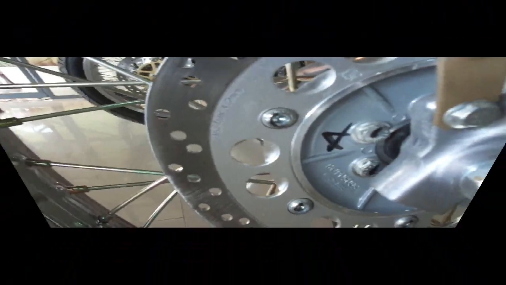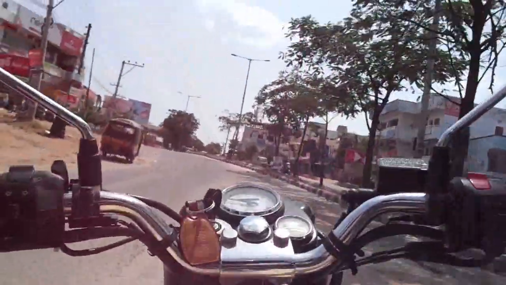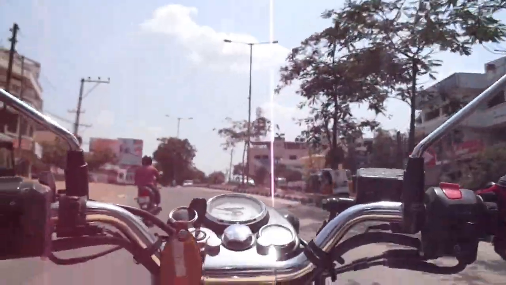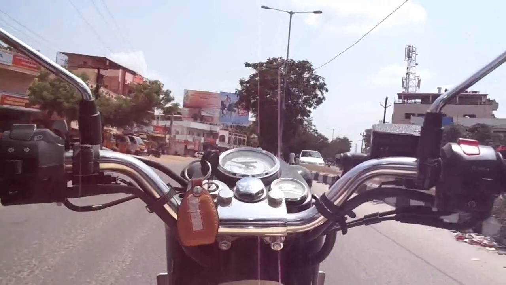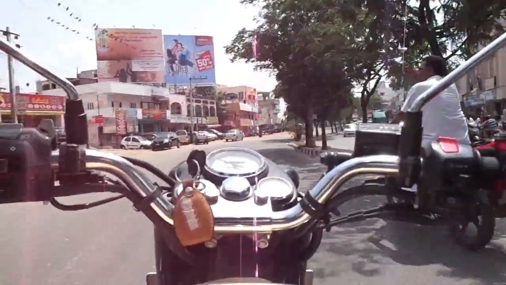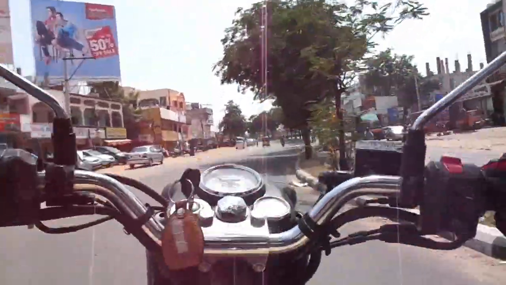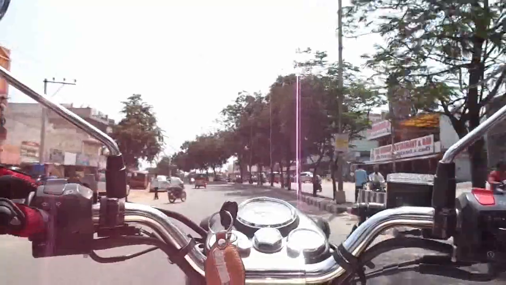Now, talking about my test ride experience, the Classic 500 comes with fuel injection, and the engine is very refined, and just the feeling that you get when you ride the Royal Enfield is so royal and awesome, because people keep staring at you as if you belong to a totally different race. And even the thump and the exhaust note is so addictive and so powerful that you can tell there's a bullet in the neighborhood just by the sound of it.